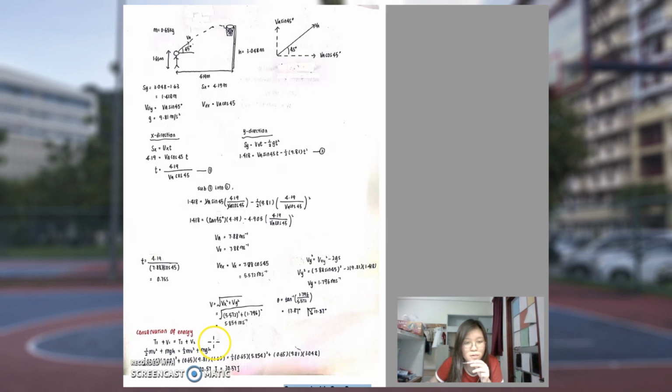For the conservation of energy, we will be using this formula, which is T1 plus V1 equals T2 plus V2, in which T1 is the initial kinetic energy, V1 is the initial potential energy, T2 is the final kinetic energy and V2 is the final potential energy. The potential energy involved in the situation is gravitational potential energy.